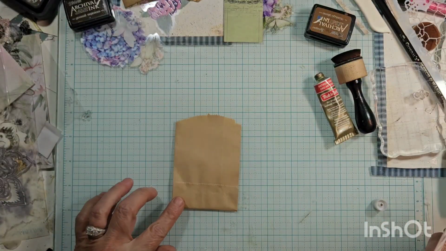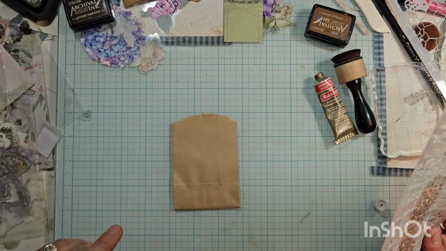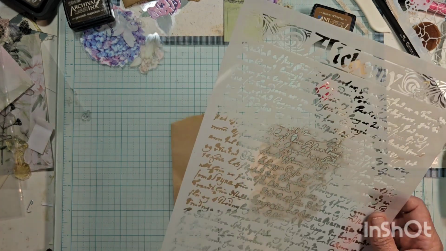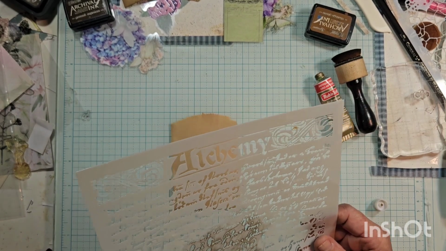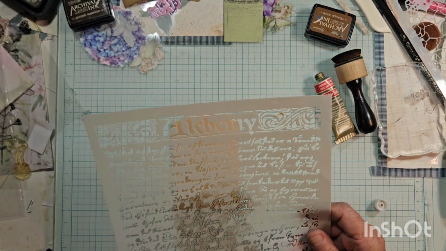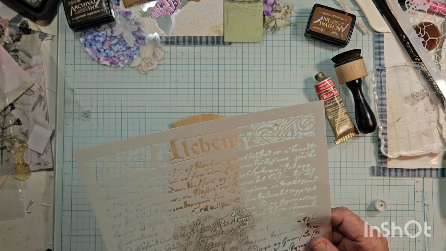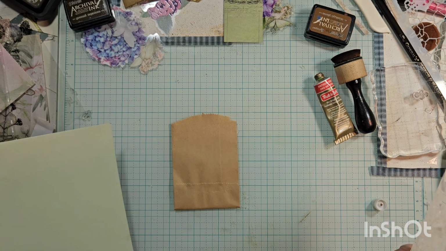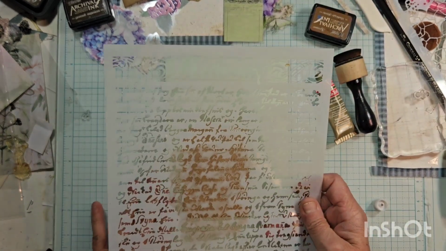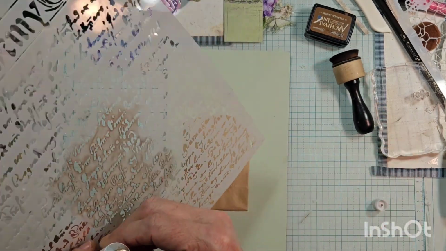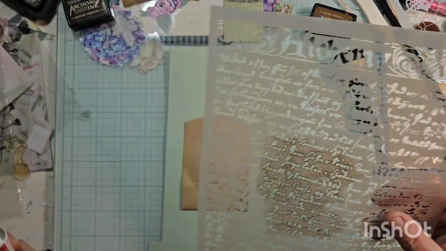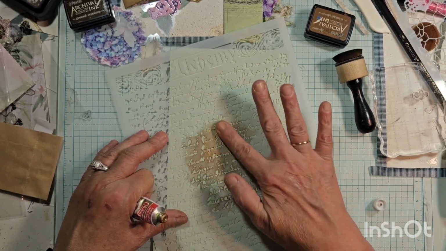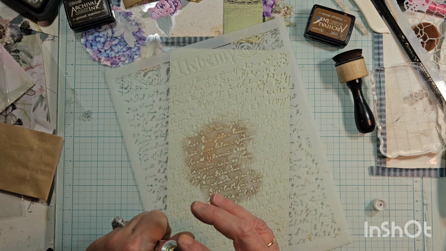Maybe we want the back side this time. I need something to put underneath it. Come on, scrap paper, where? I had a million pieces of scrap paper, and now I don't know where any of it is. I'm going to use this because it doesn't glue very well at all. Here's what I want to try. I'm going to do a couple of different things. We're going to start by going like this on the top.